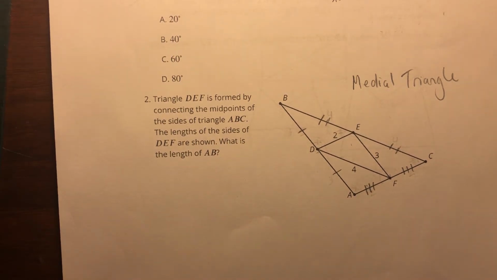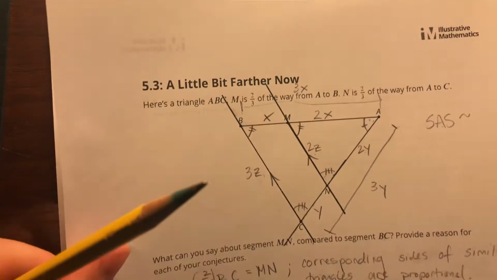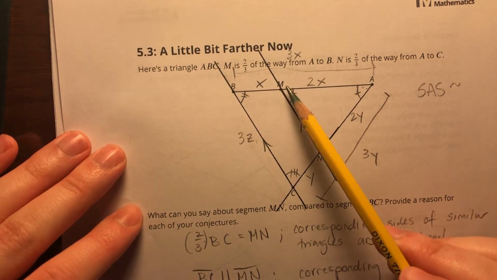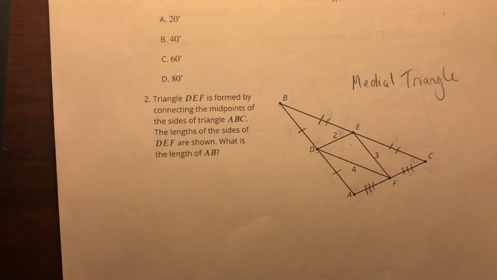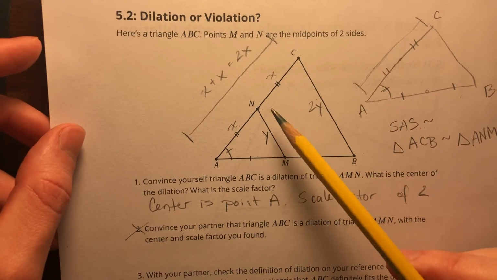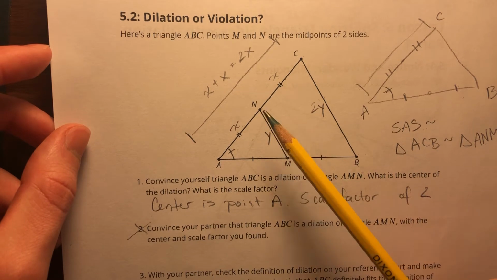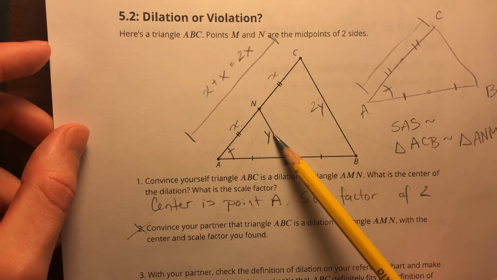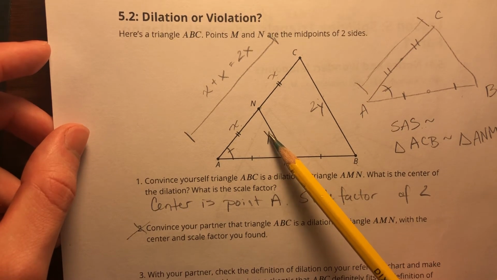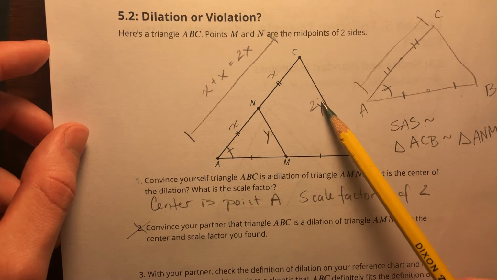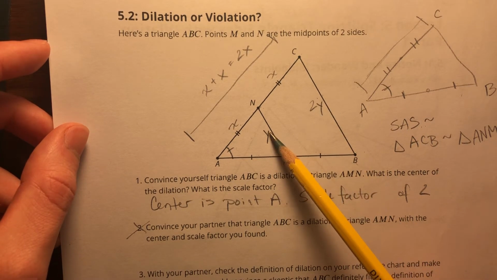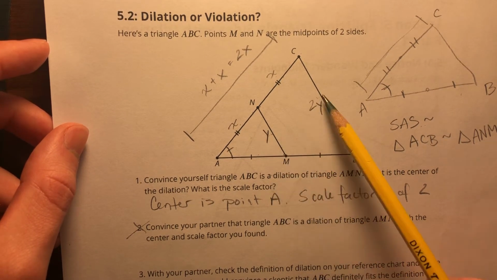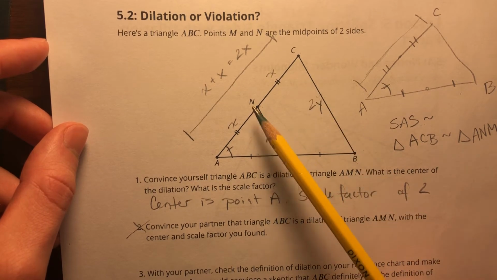So if we actually look back on our notes from 5.2, we figured out that if I have my midpoints and an M, the line segment that we've made when we connect those midpoints is always going to be half of the side over here. These two are going to have a scale factor of 2, and that's always true. We haven't assigned any numeric value here.